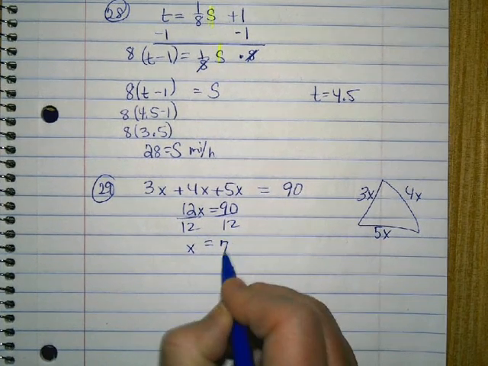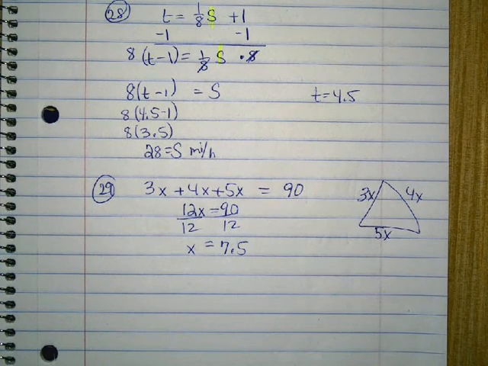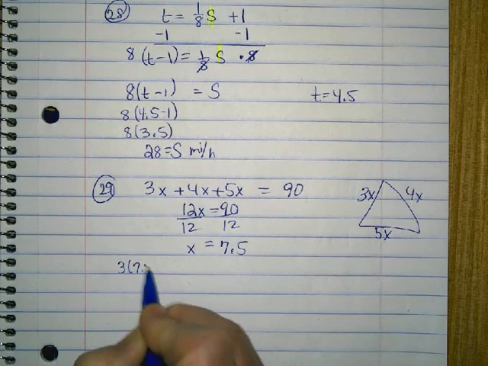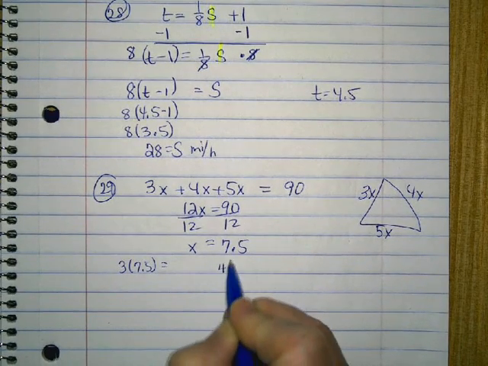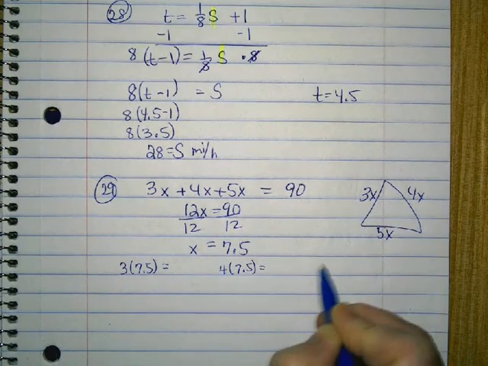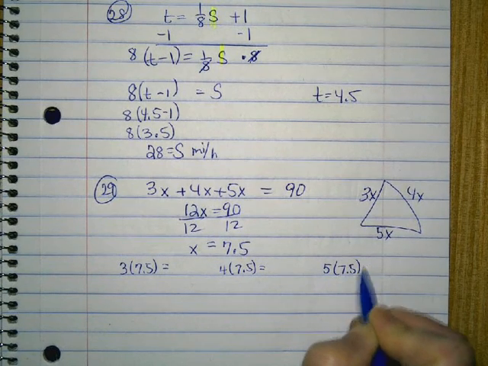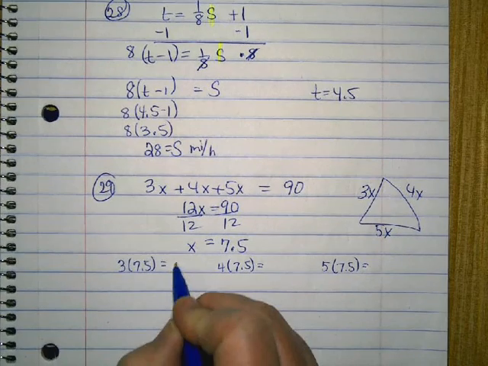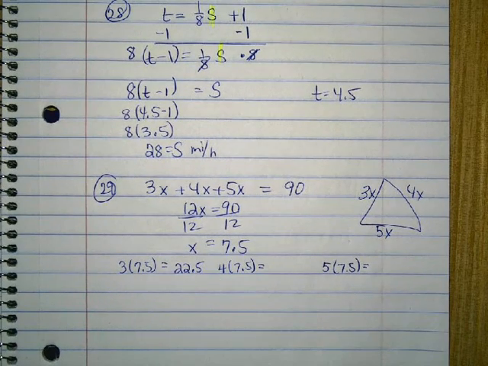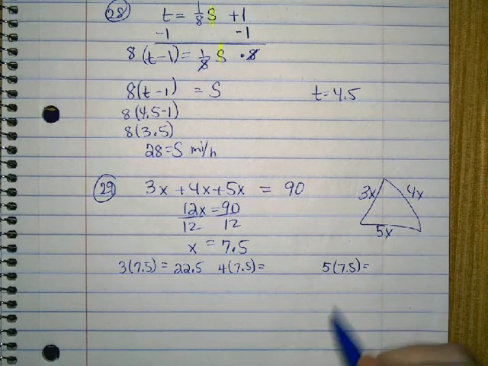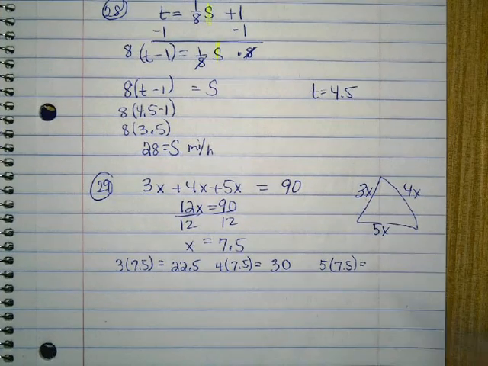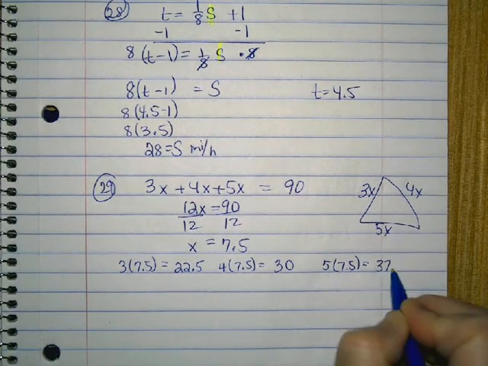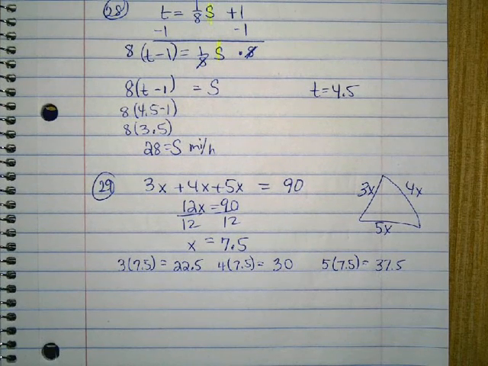Now they want you to find the lengths of the sides, so you got to plug this back in. 3 times 7.5, 4 times 7.5, and 5 times 7.5. So 7.5 times 3 is 22.5. 7.5 times 4 is 30. And 7.5 times 5 is 37.5. Those are the answers for that question.